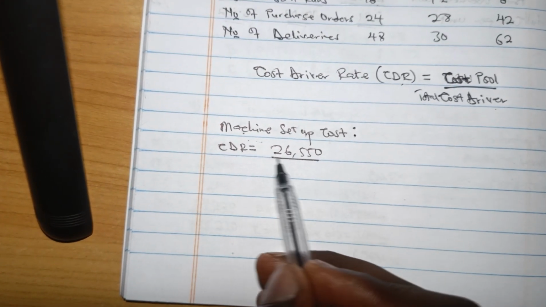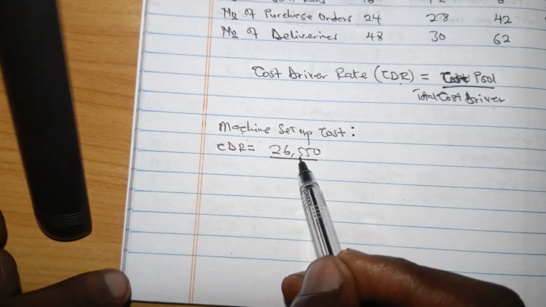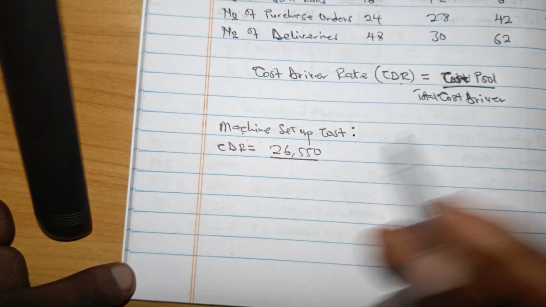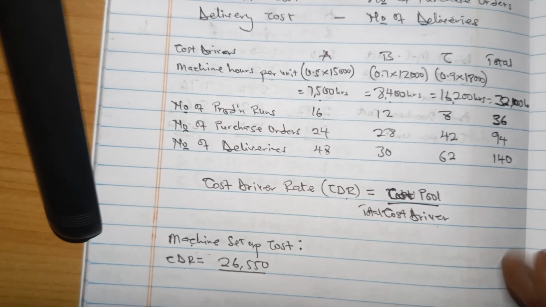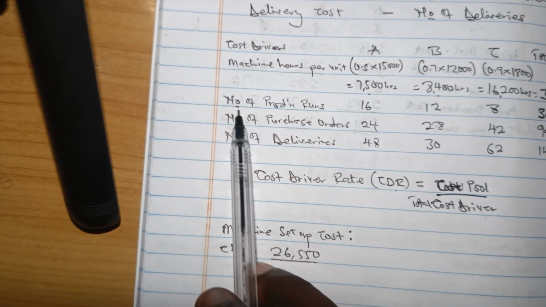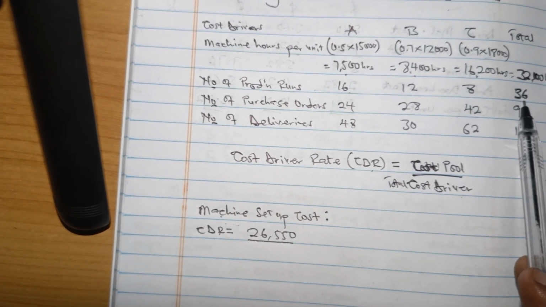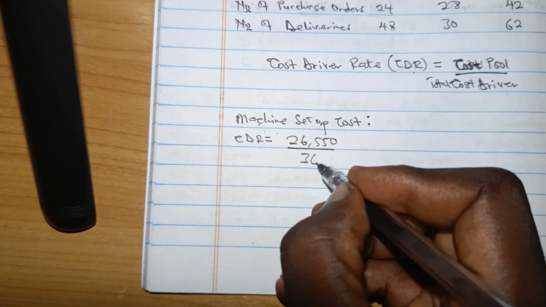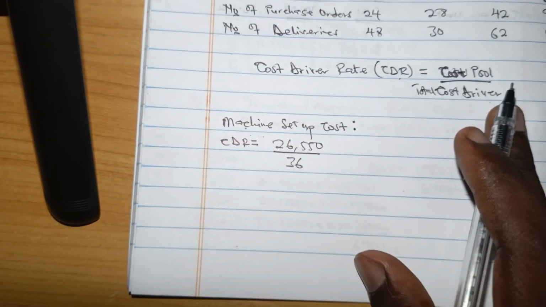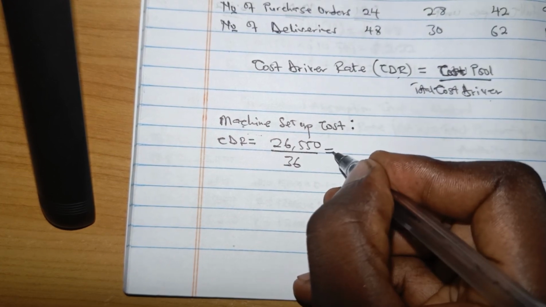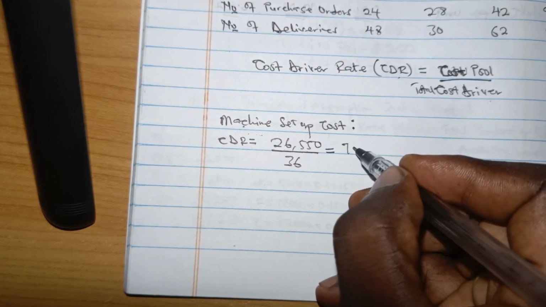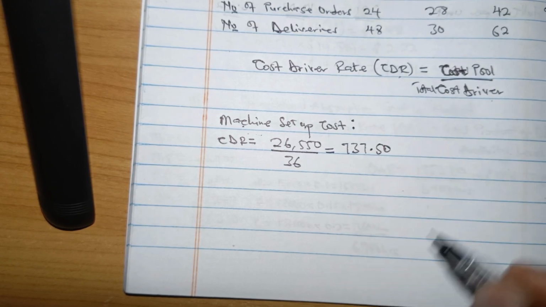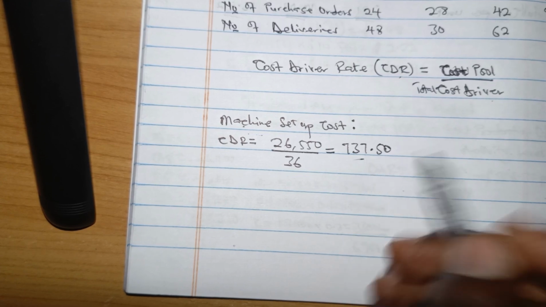So the CDR is the total machine setup cost, which is 26,550, over the total of the number of production runs, which was 36. Do you get it? Then we are going to get the rate. The rate will be 737.50. So that is the rate.